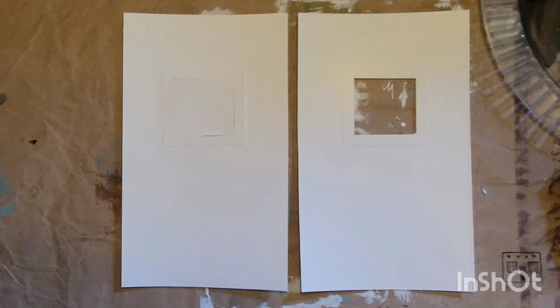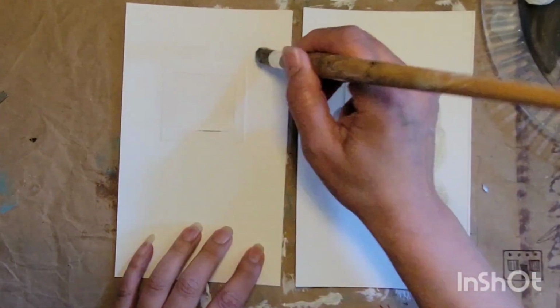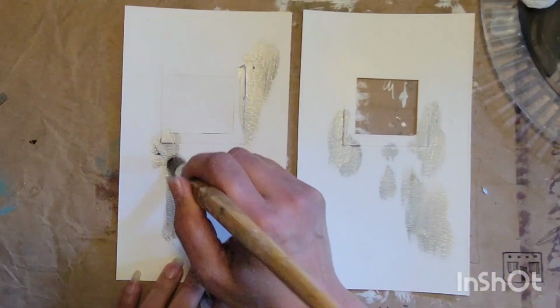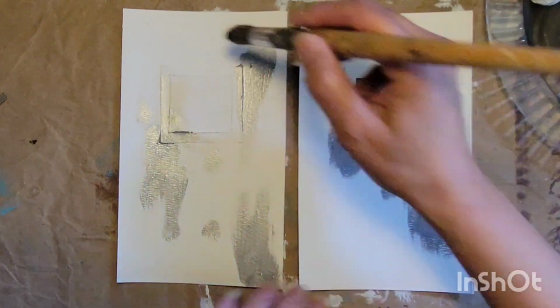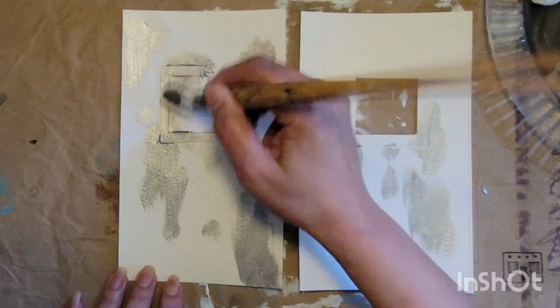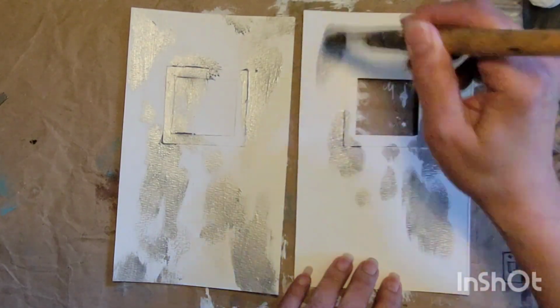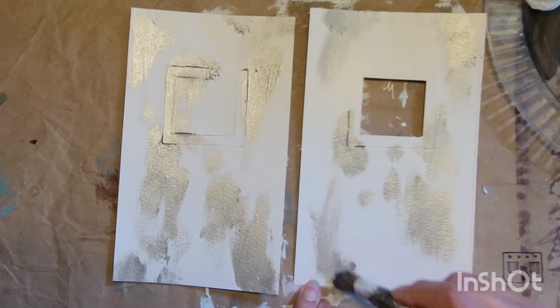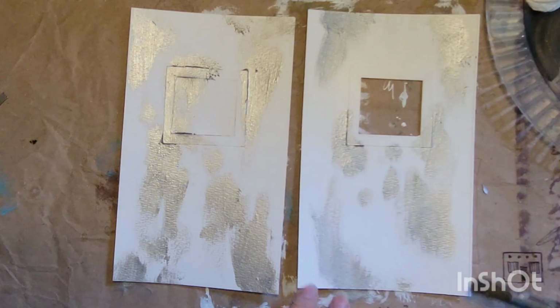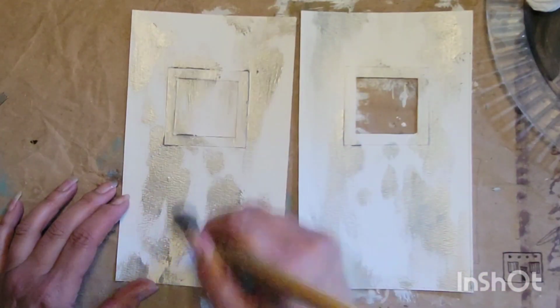Okay, then after it dries, I'm adding a little bit of a darker silver, just in spots where I'm going to have it show later. You can do your whole door in silver if you want to, no problem. But we're going to paint over this, so you'll see.